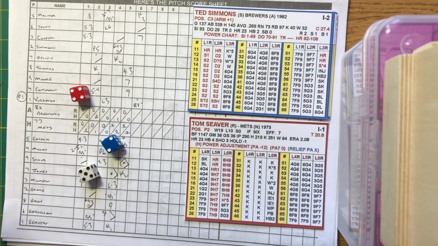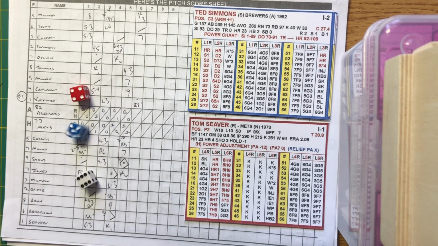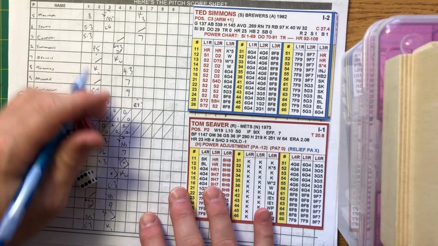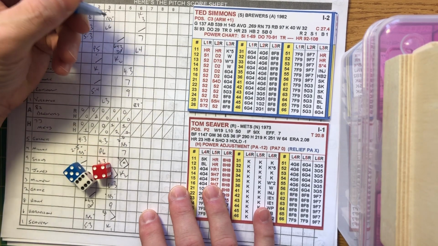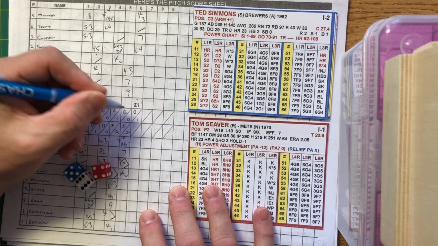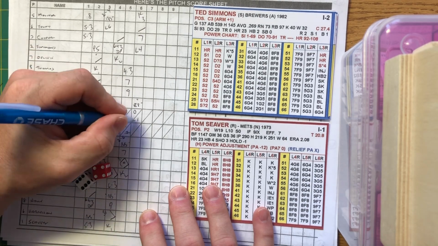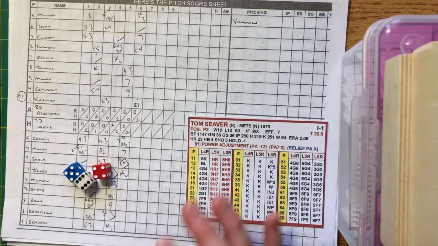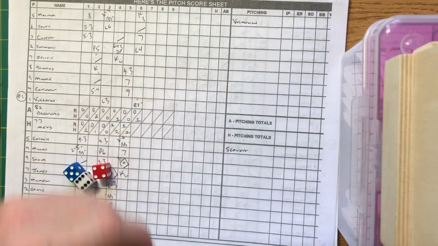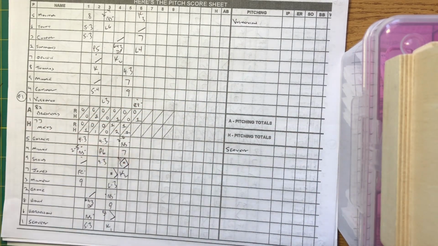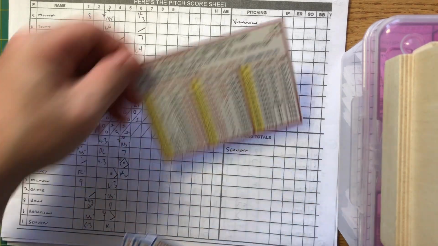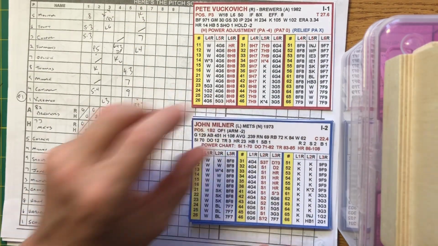Seaver the stretch, the pitch to Ted, 452. Felix Millan is a line drive to Millan. He makes a nice play, and that is out number 3. So Seaver escapes damage in inning number 6. We go to the bottom of the 6th. Mets 2, Brewers nothing. Tom Seaver is shutting down a team that had 216 home runs in the 1982 season.